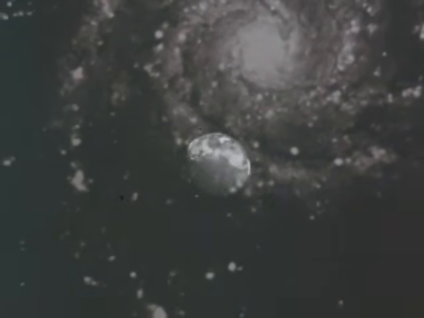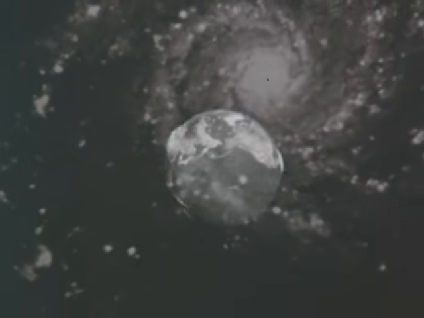Where does the universe begin and where does it end? How large are we in relation to our universe? Who are our neighbors in cosmic space?